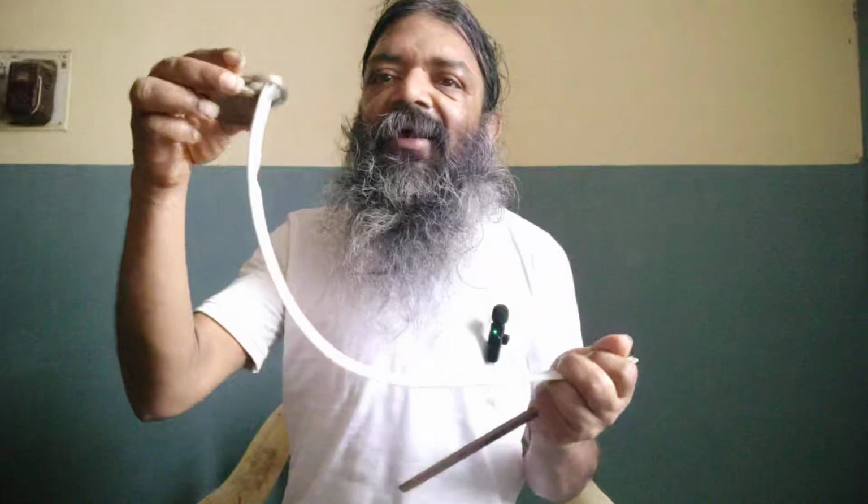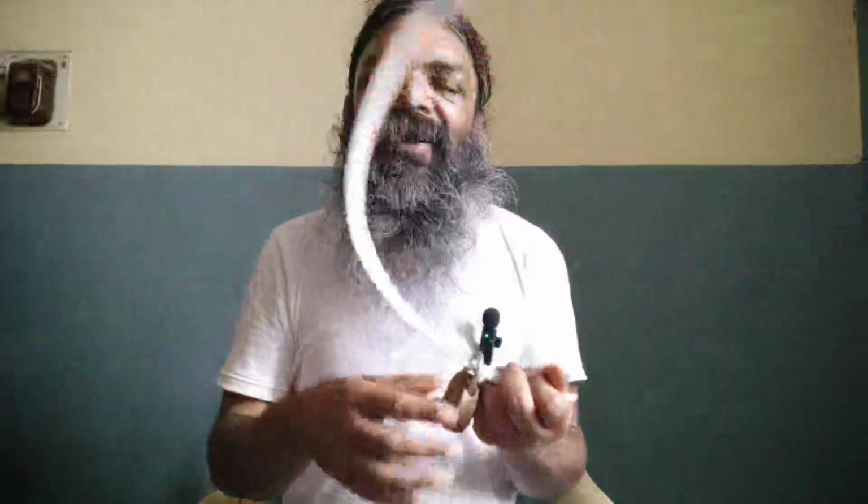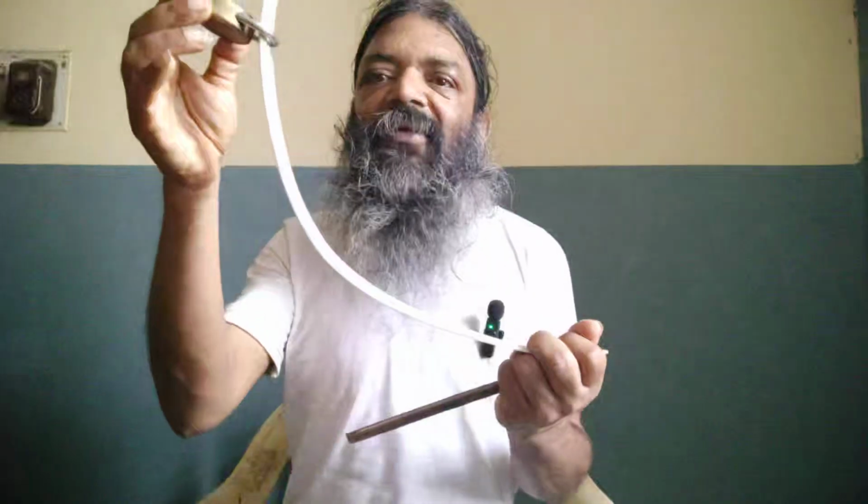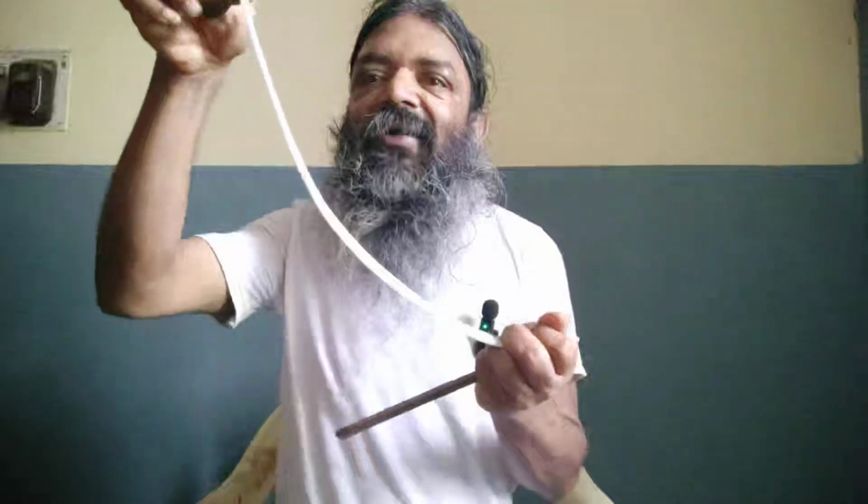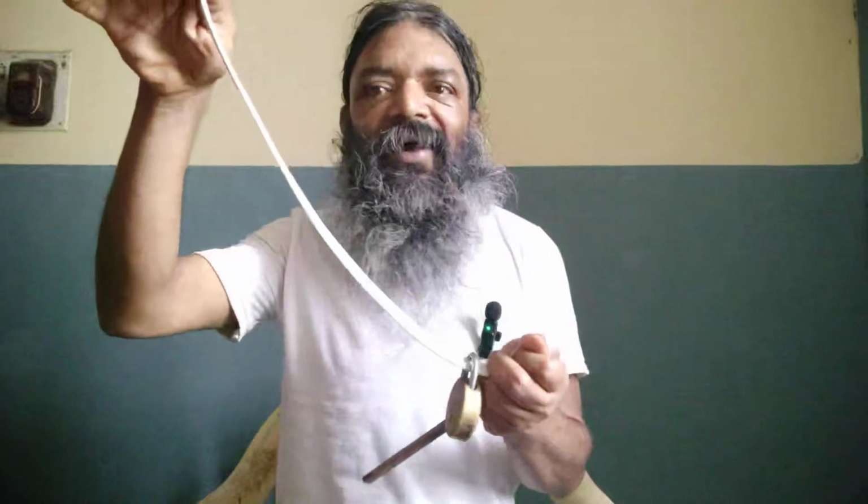Now the concept is, if I leave this log like this, then it will start traveling in this direction. I'm just leaving it. So if I just leave it, this log will travel in this direction. This means that the earth's gravitational force is pulling this item along this path. There is energy that the earth is losing because of it.